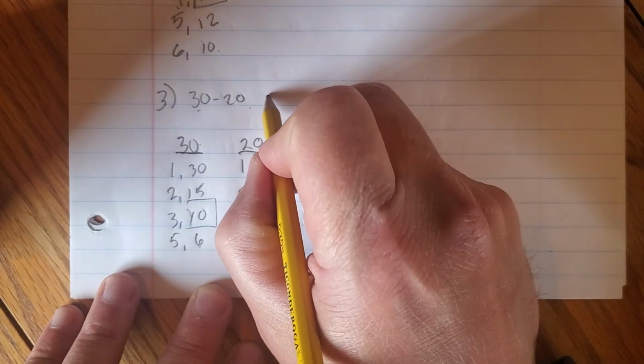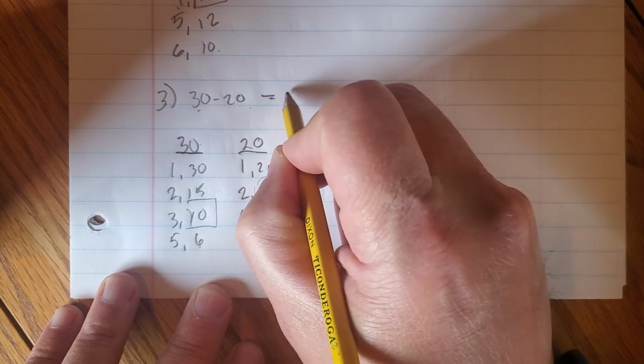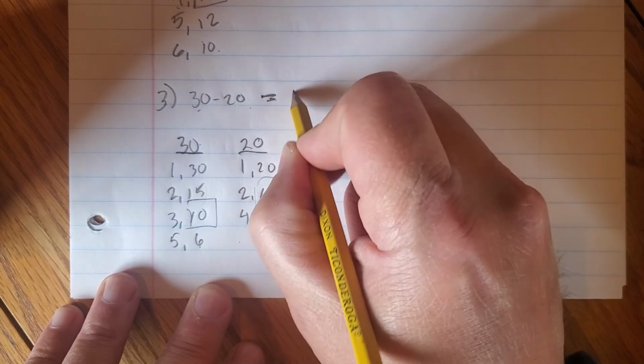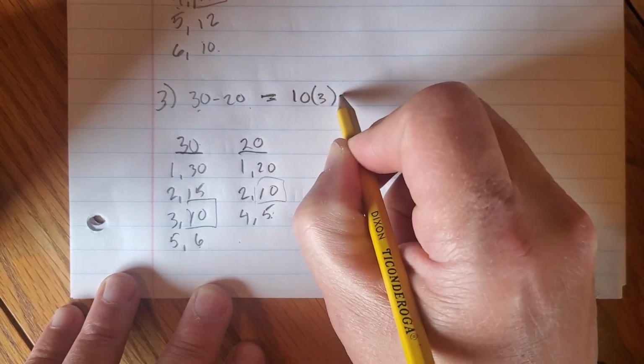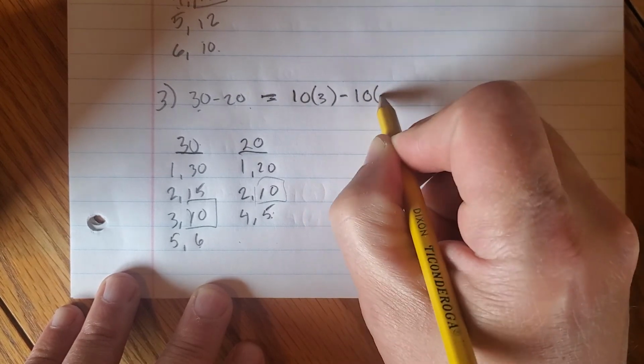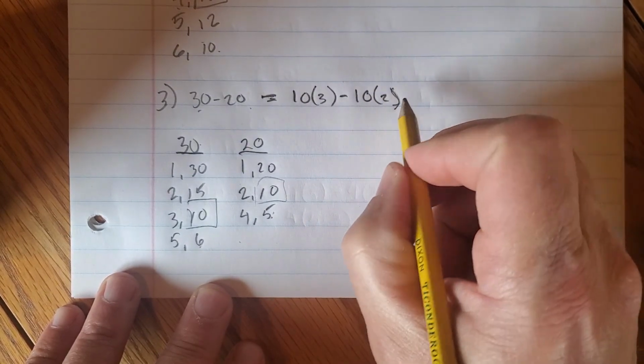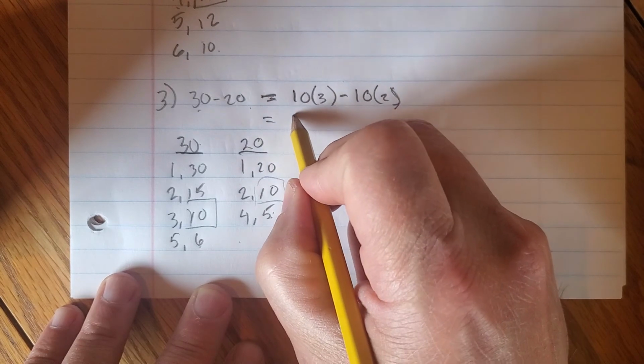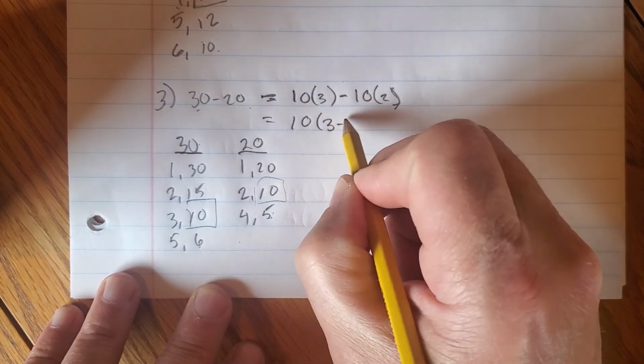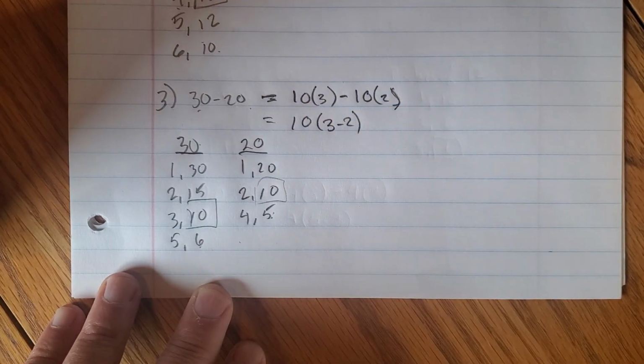So I'm going to go back up here and write it out. 30 minus 20 is the same as 10 times 3 minus 10 times 2. And if I were to undistribute here, I would get 10 times the quantity, 3 minus 2. That is the 3 try-its.